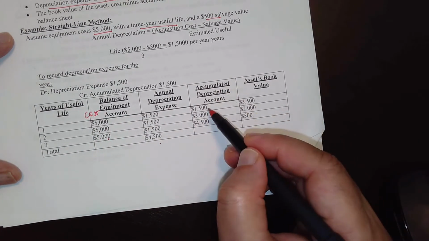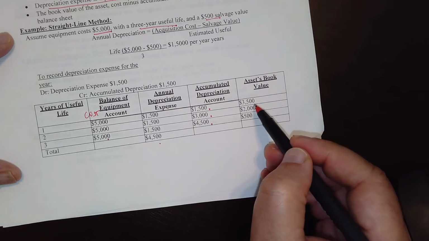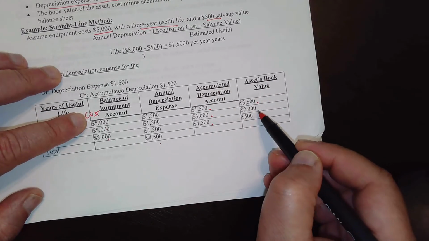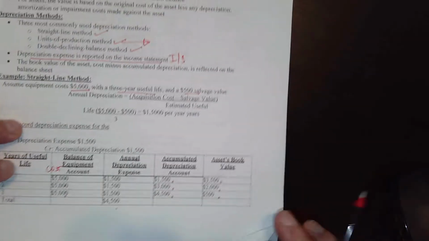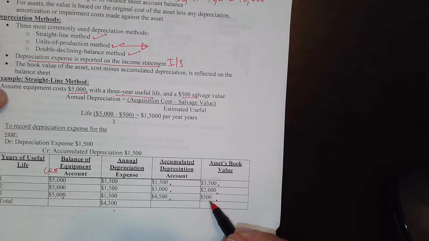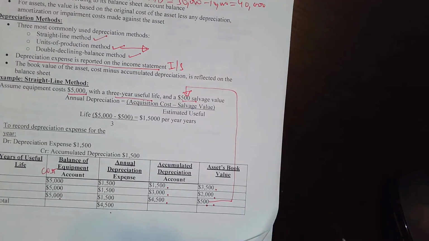Accumulated depreciation is changing: first year $1,500, second year $3,000, and $4,500. And the asset's book value is changing. First year is $3,500, second year is $2,000, and the third year is only $500. Okay, this $500 is the same as the salvage value. So this number and this number are always the same.